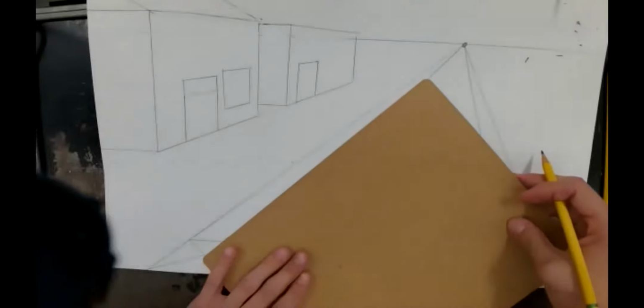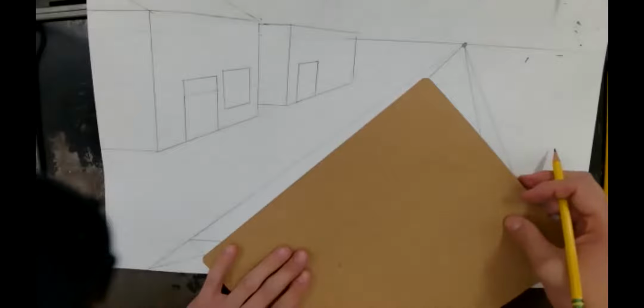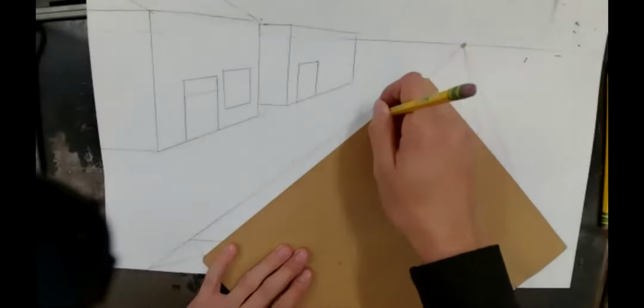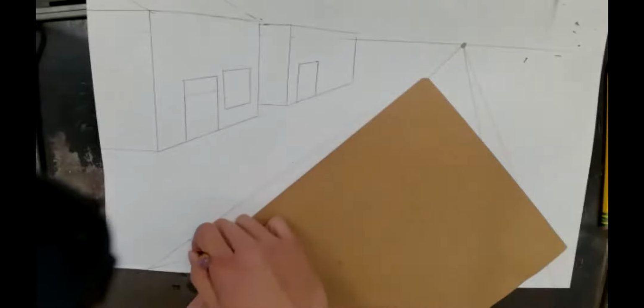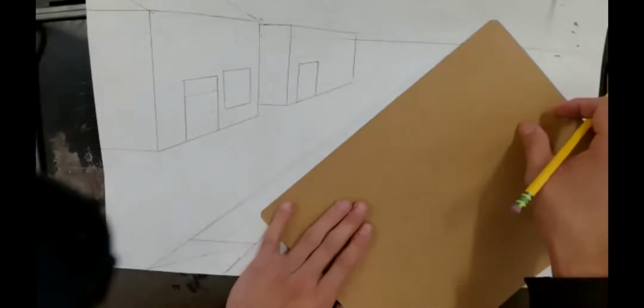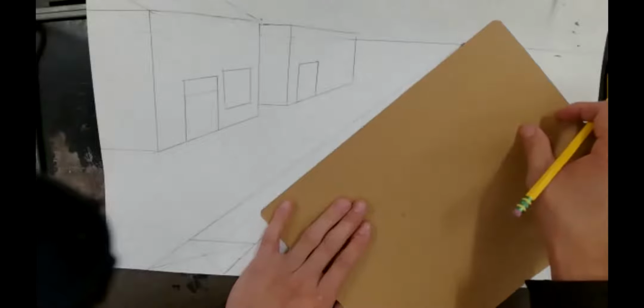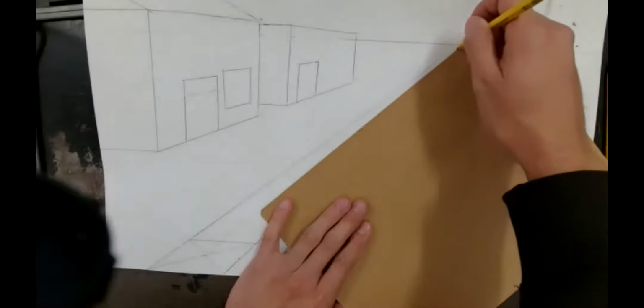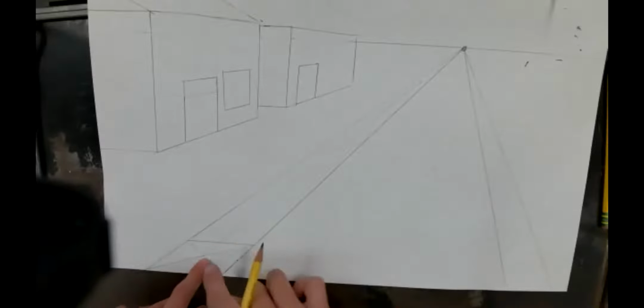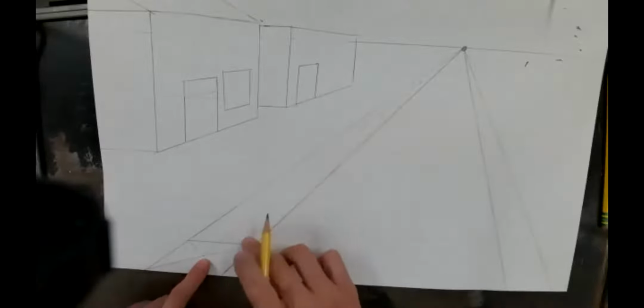Okay, to the vanishing point. I'm connecting the center point to the vanishing point. To the vanishing point. Okay. So that is going to be my pavement, my sidewalk, okay?